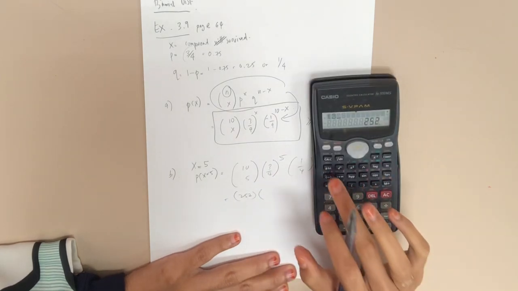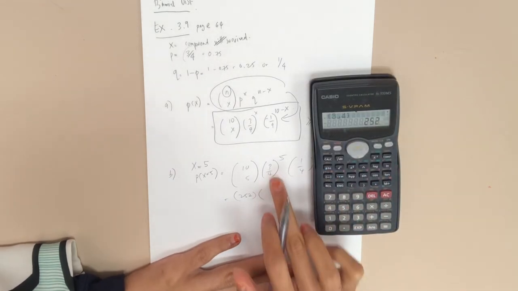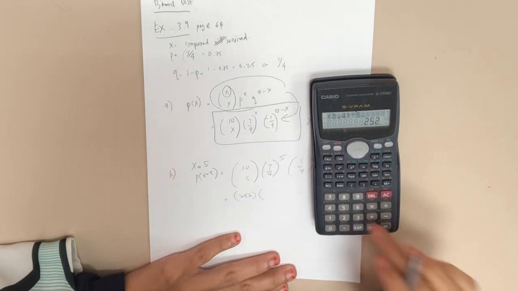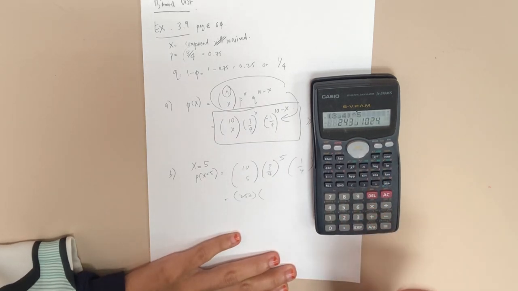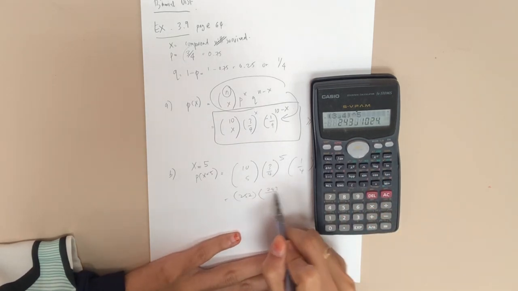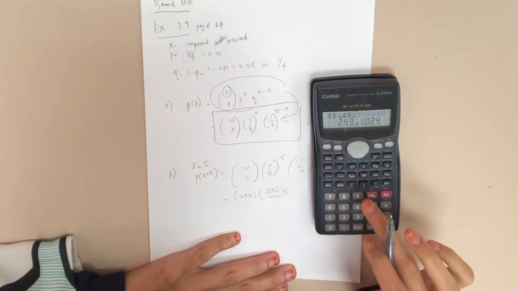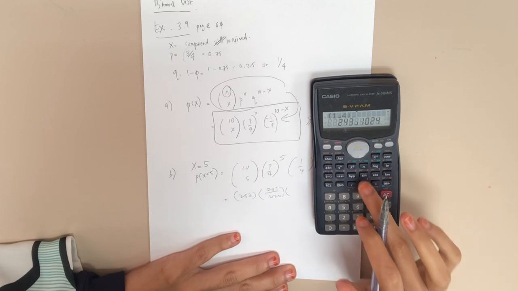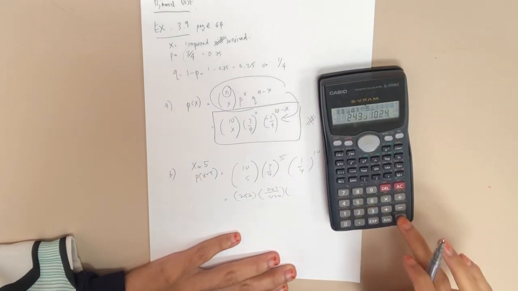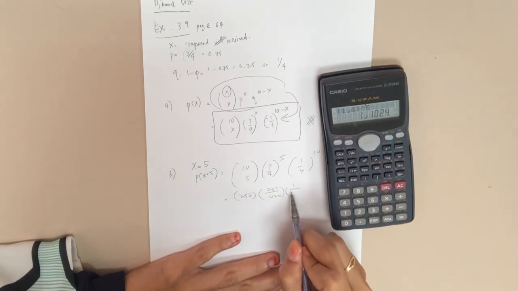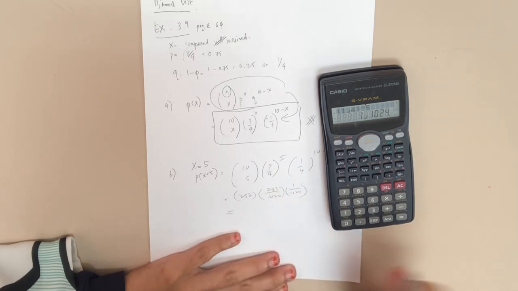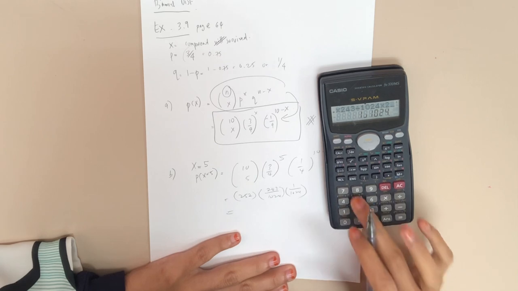This one, 3/4, is just an ordinary power. 3/4 power 5 is 243 over 1024. And then 1/4 power 5 also, power 5, so it will be 1 over 1024. So multiply: 243 divided by 1024 times 252.